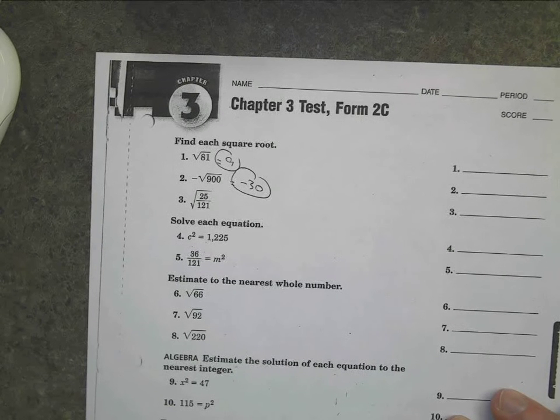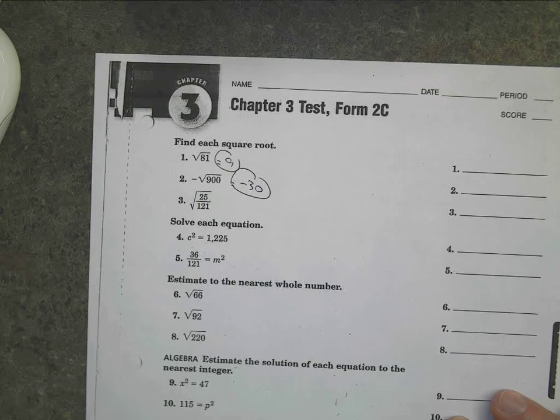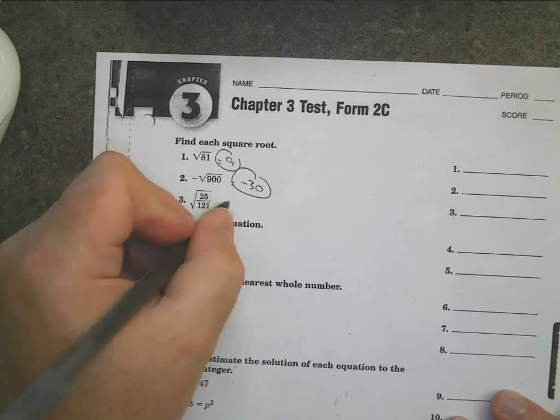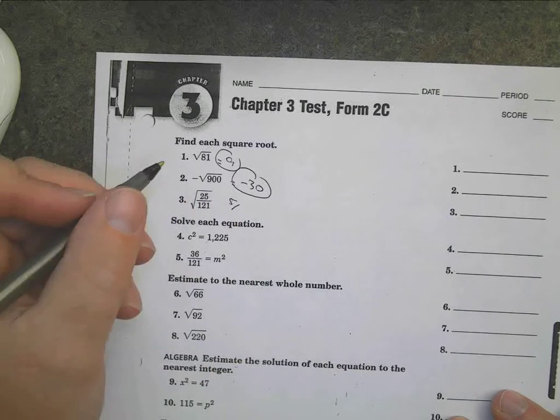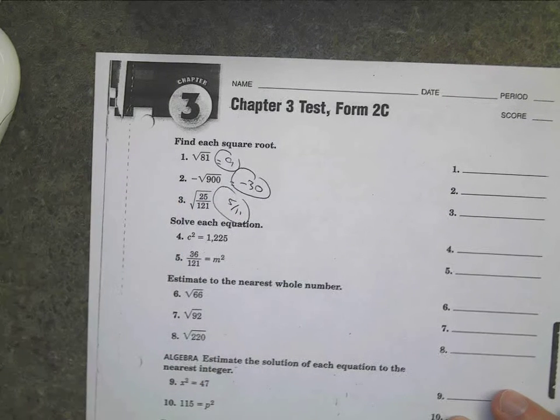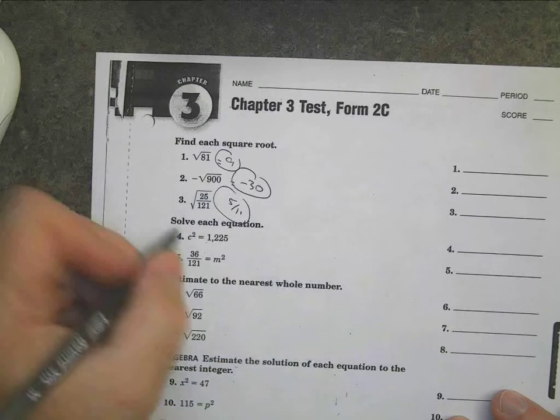Perfect. Now, I've had some people that end up doing crazy things. They do 25 divided by 121 on the calculator and then square root it. I don't want a decimal answer. I want square root of 25 is 5. Square root of 121 is 11. Leave it, we're done. Next part.